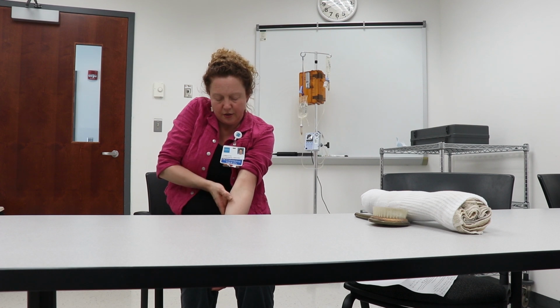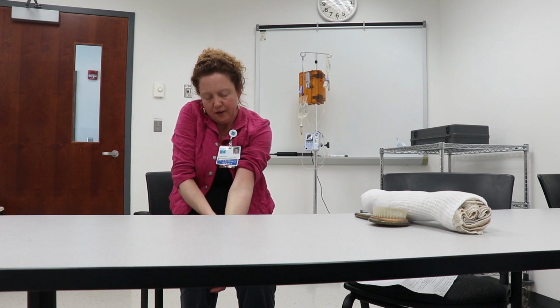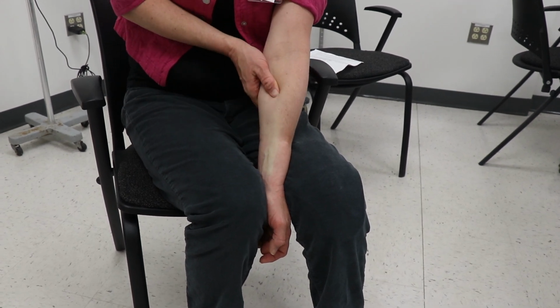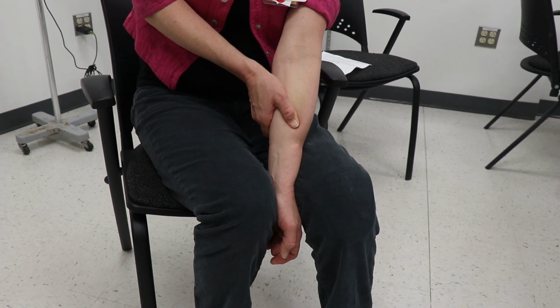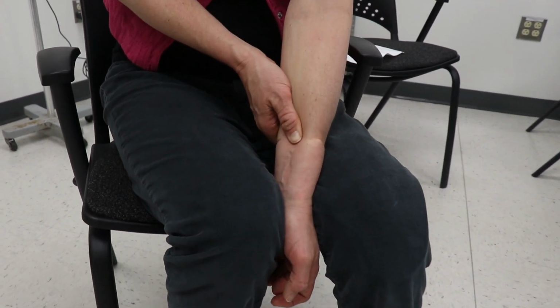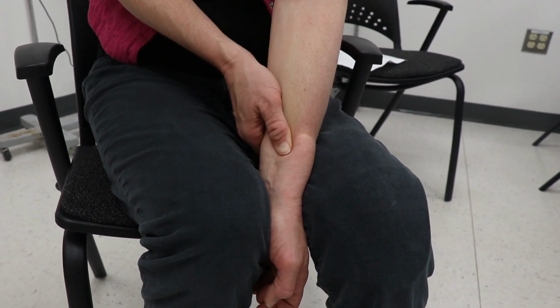And then you're going to take your hand and you're going to run that deep massage straight down the underside of your forearm, right down to your hand. And you could use massage lotion if that works best for you, but you don't necessarily have to. Again, you want to feel no pain, but you do want to feel a stretch. Okay?